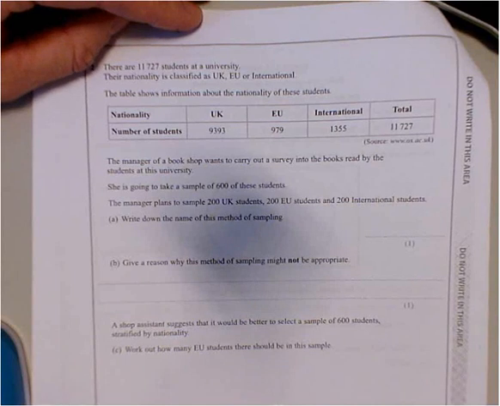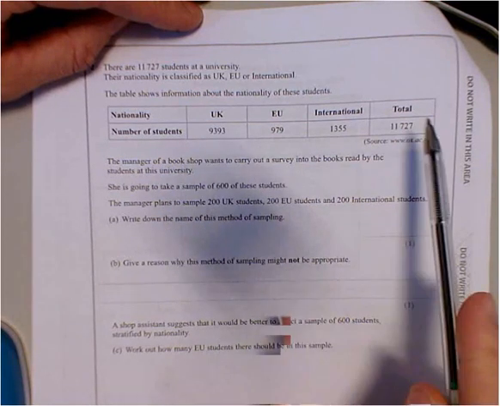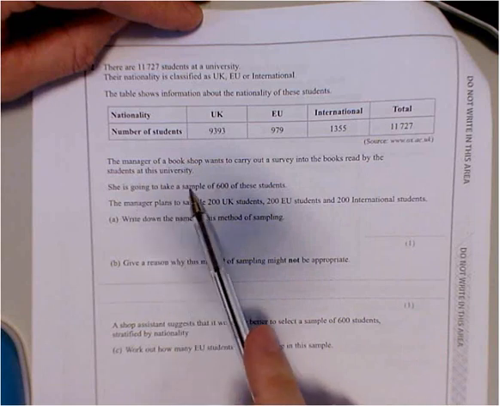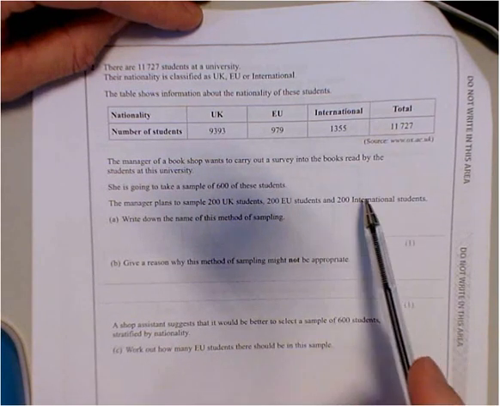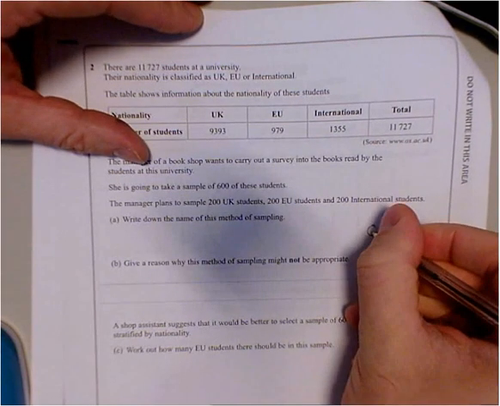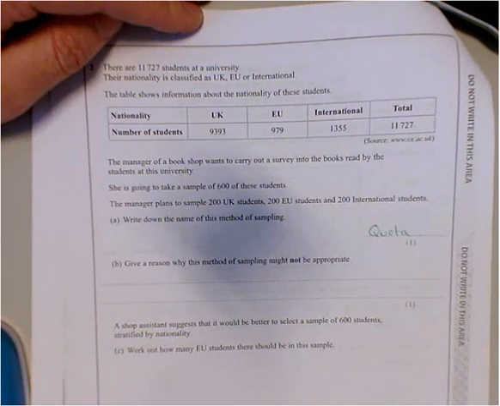Question 2. There are 11,727 students at university. Their nationality is classified as UK, EU and international. The table shows information about the nationality of these students. The book manager of a bookshop wants to carry out a survey on books read by students at the university. She's going to take a sample of 600. She intends to sample 200 UK, 200 EU and 200 international. Write down the name of this method of sampling. This is a quota sample. She's got a set amount that she wants from each category.